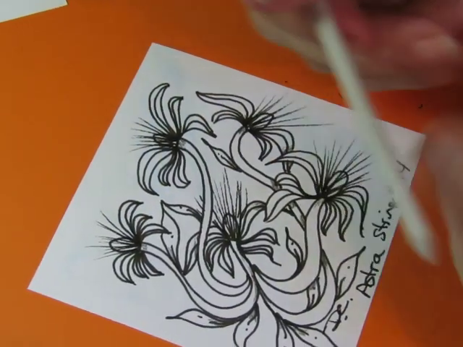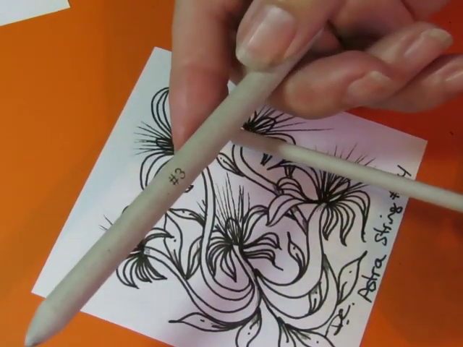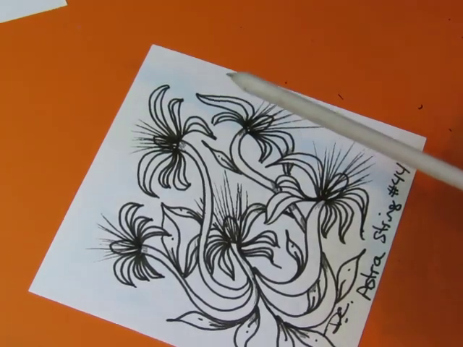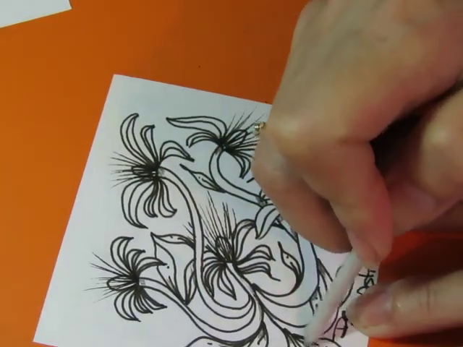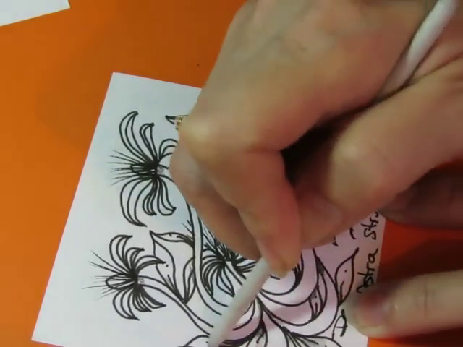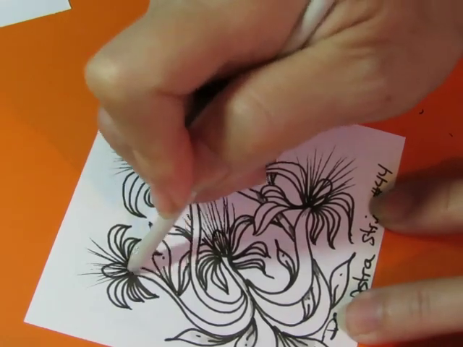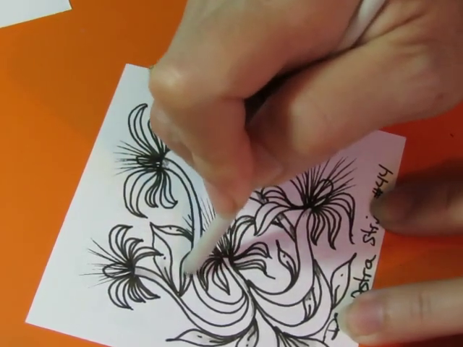I use a blending stump. This one happens to be a size number 1. I sometimes use this one, which is a size number 3. I'm sure I have a size number 2 around here somewhere. Just use what you have. Sometimes I like to get the smaller one out when I have smaller details so that I don't smear my graphite into areas where I don't want it to be.